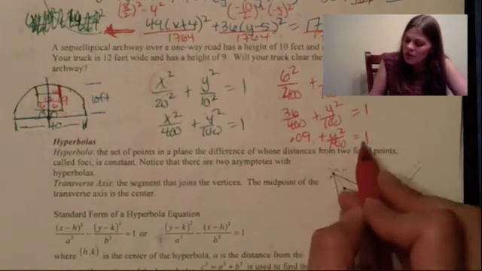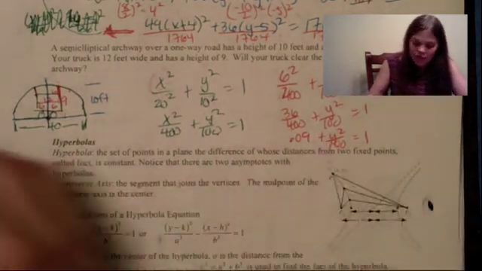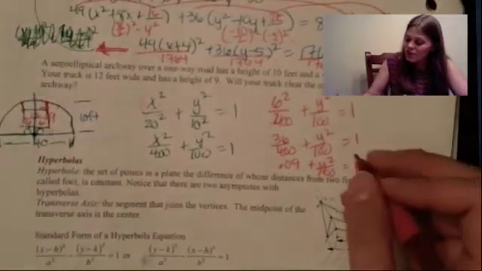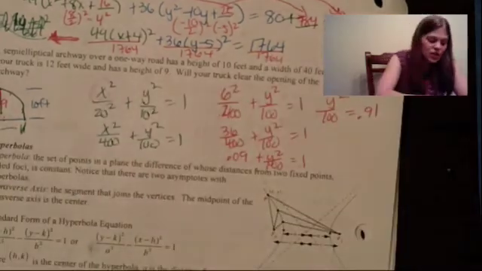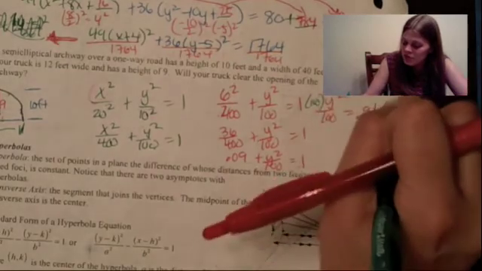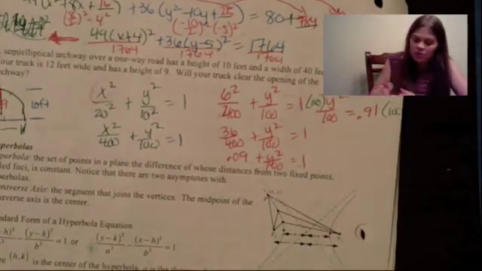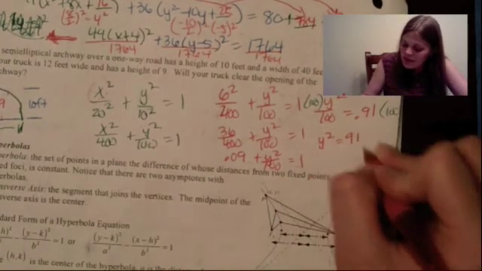So I'm going to do 1 minus 0.09 because I'm going to subtract the 0.09 to the other side. So now I get y squared over 100 is equal to 0.91. So to get rid of the 100, I multiply both sides by 100. So when you multiply both sides by 100, I get y squared is 91.